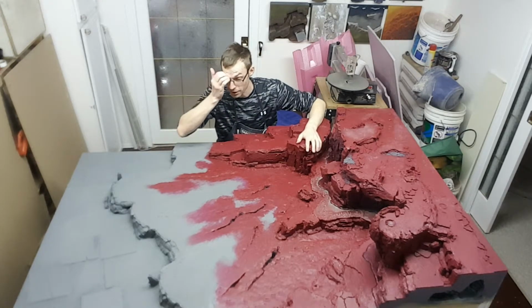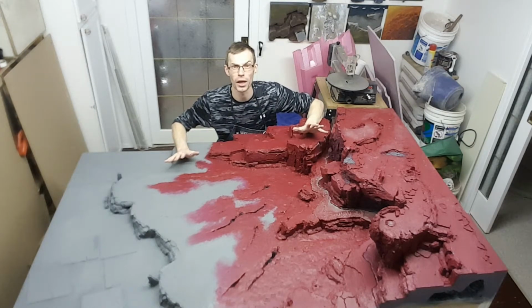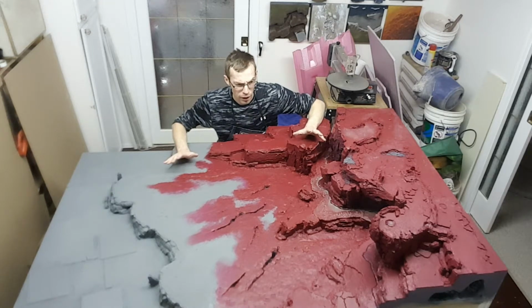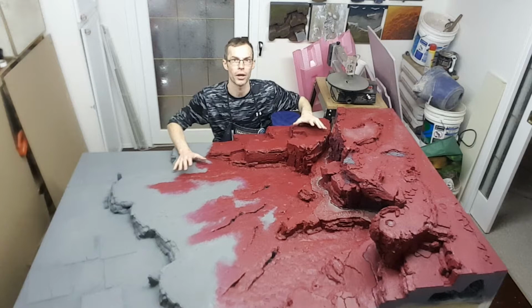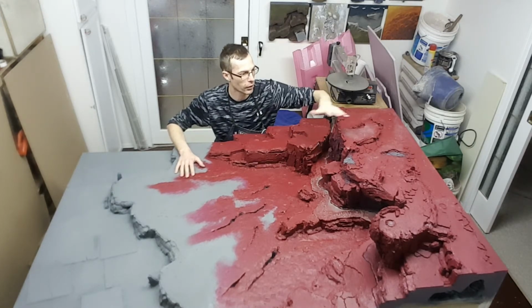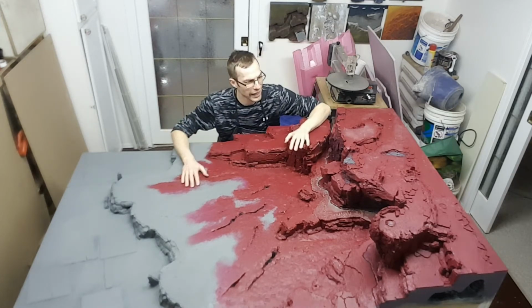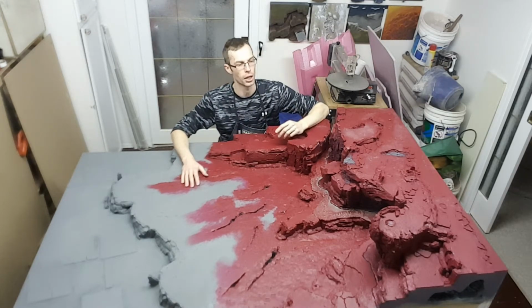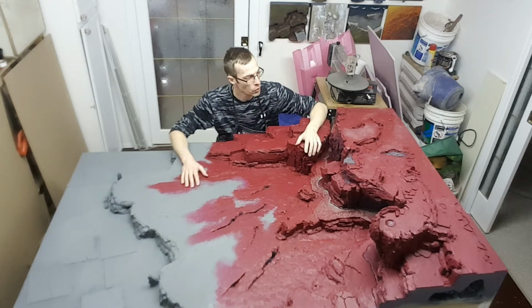So the next phase is going to be getting the medium tones on here, and most of that's going to be done with dry brushing. I am going to do some washes to help break up the areas. If I just do red and then dry brush gray on top, it's all going to look very uniform. I want some random patches in here, so I'm going to be getting some of that in with washes of blacks and browns and rust colors as well.